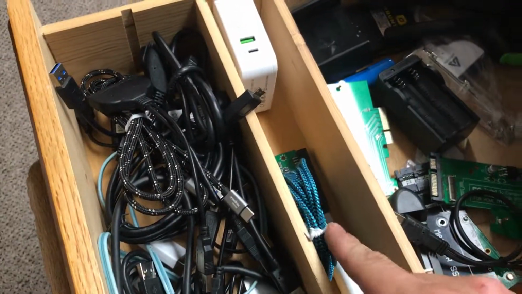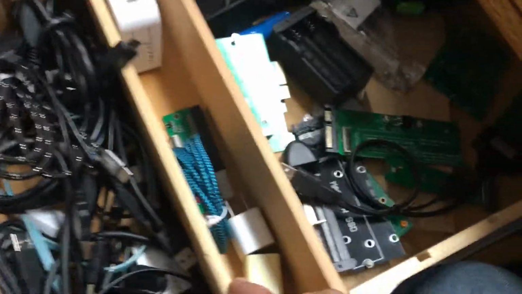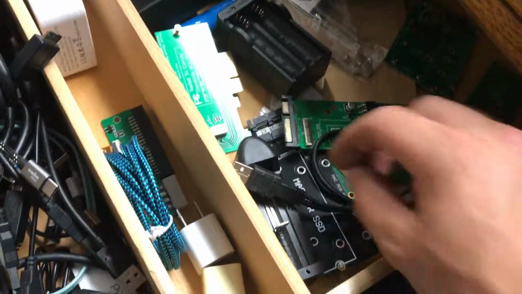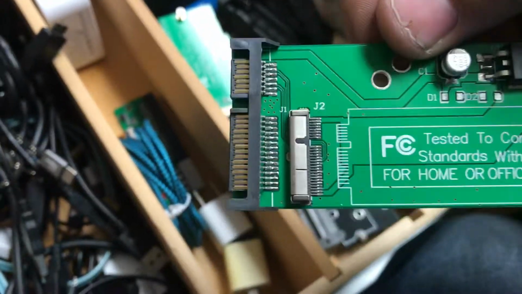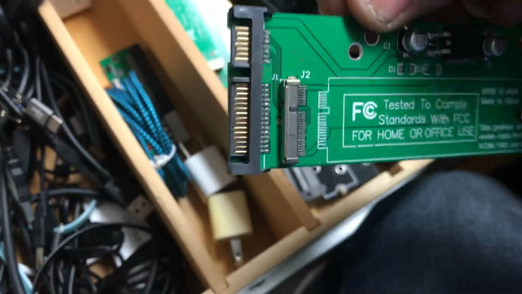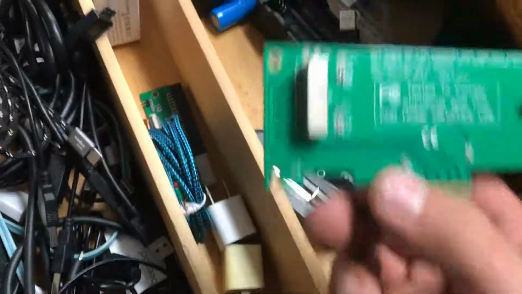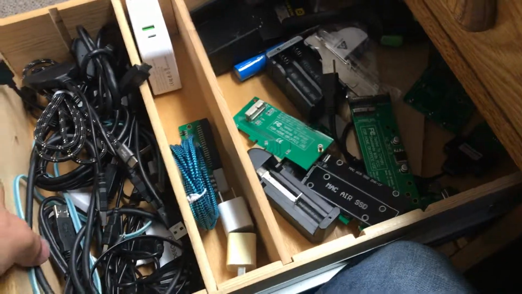There's a lot of other cables in other spots, but these are the ones I mainly use, along with all my main converter boards. For example, this is for a MacBook Air solid state drive. There's another one for it. This one's for an M.2 drive. That comes in. Probably won't need that stuff as much.